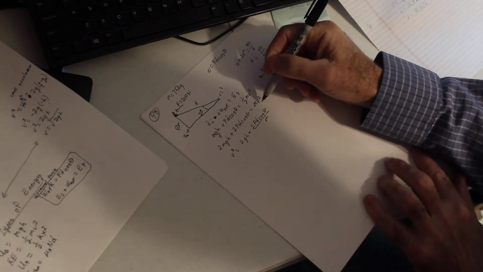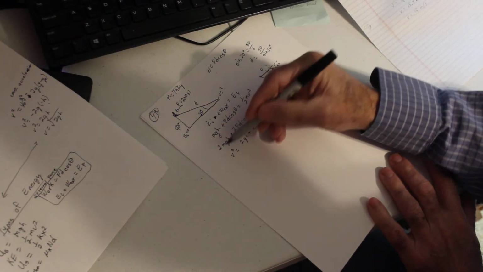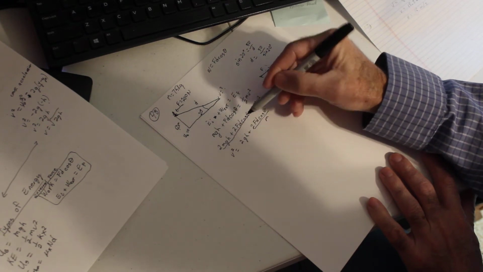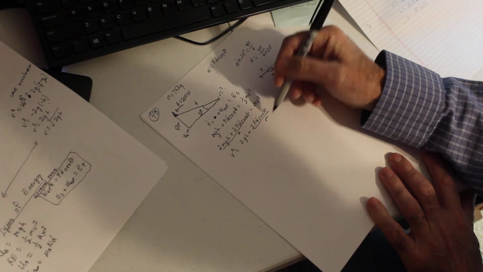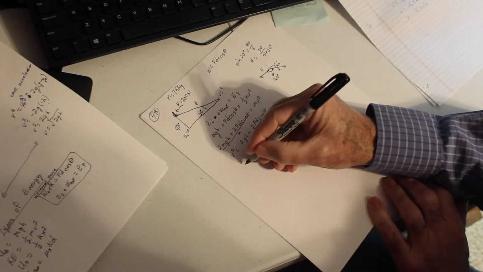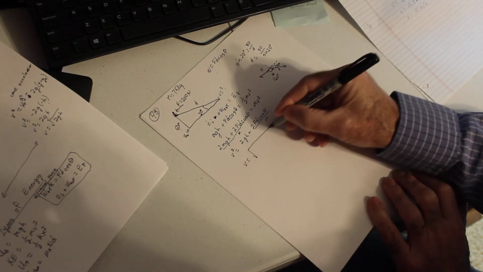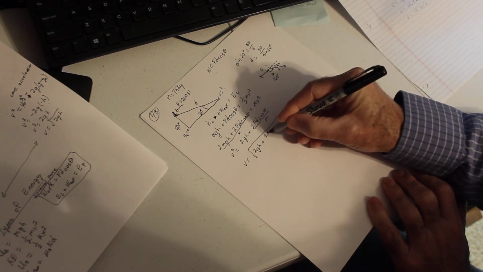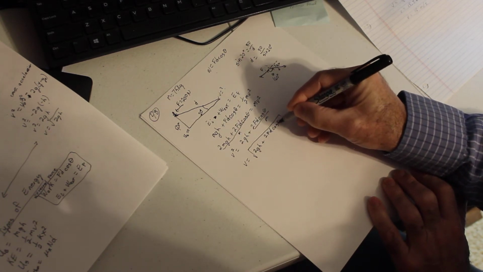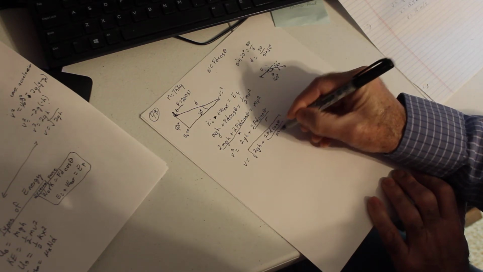Now be careful, when I divided by m, this whole side was divided by m. But those m's cancel out, but the m still is under this term over here, which is why I solved it like that. And then V is equal to the square root of 2gh plus 2Fd cosine theta over m.